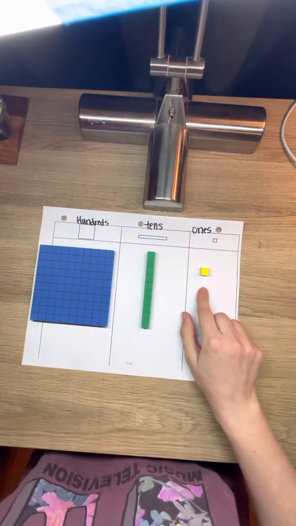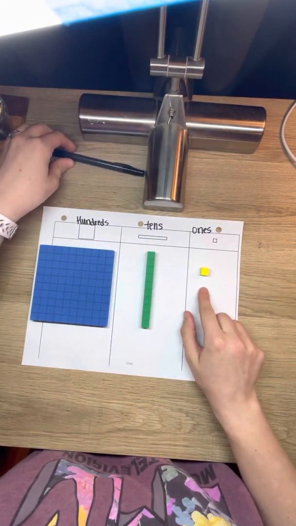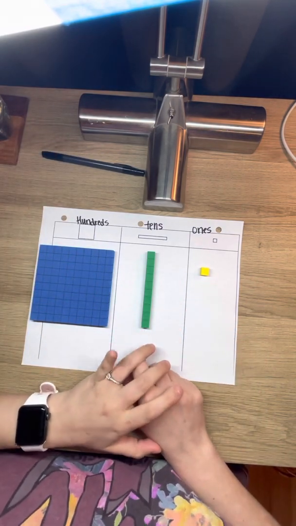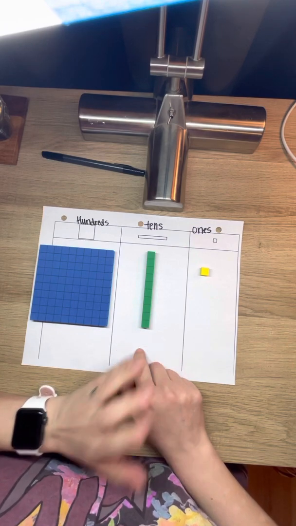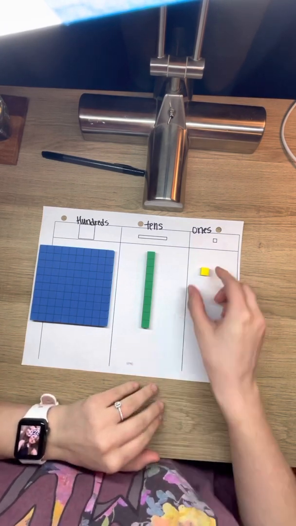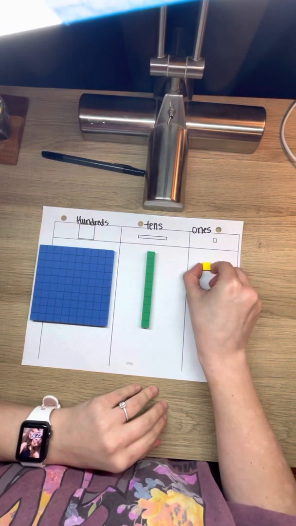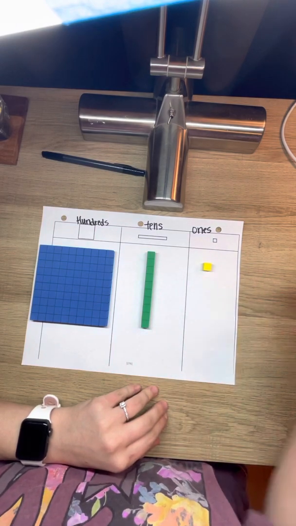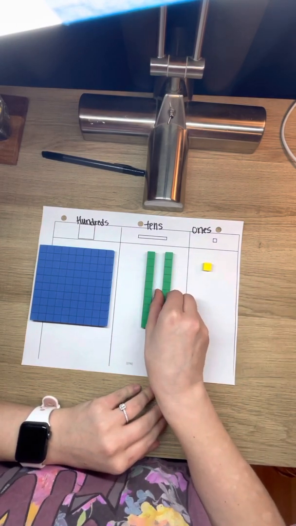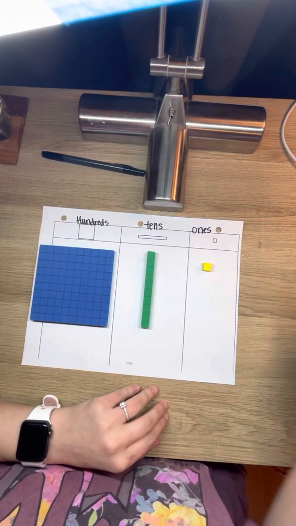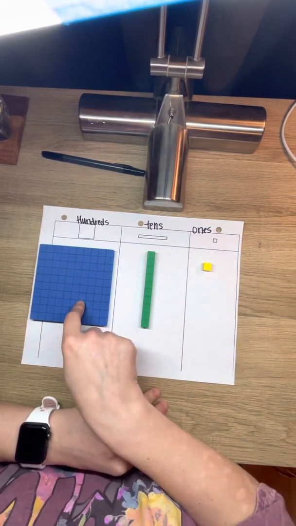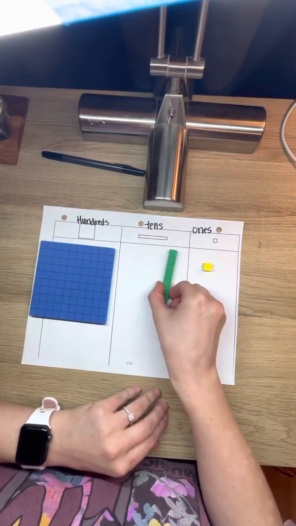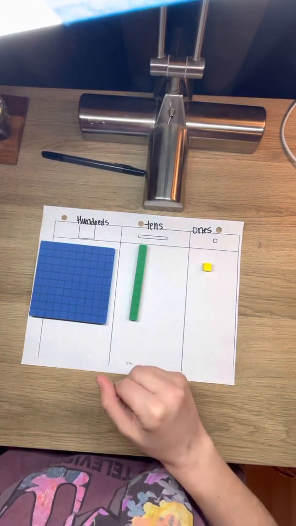This is a unit and it represents 1. This is going to be a long and it represents 10. Regroup means when you get to 10 units or 10 ones, we have to regroup. If you have 10 of these, you are just going to add 1 more long to your 10 space. The same thing goes for the flats. This is a flat, or the 100 space. When you get 10 longs, you're just going to add 1 more flat.